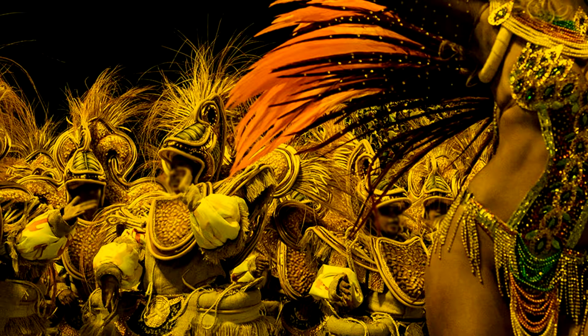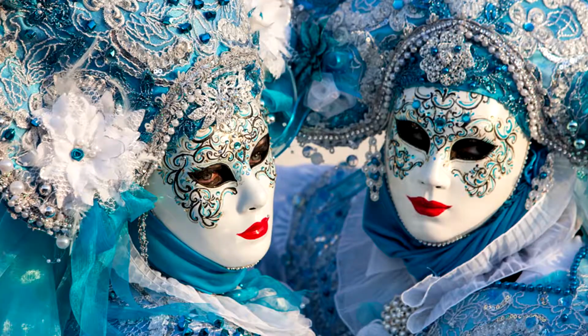This celebration is really popular in many places around the world. For instance, one of the most well-known carnivals is the Rio de Janeiro Carnival. People wear elaborate and world-famous costumes, such as the one you see on the screen.